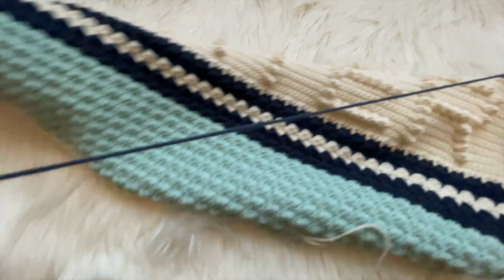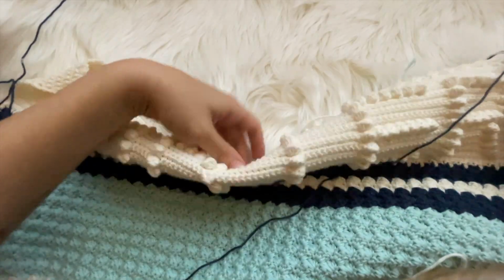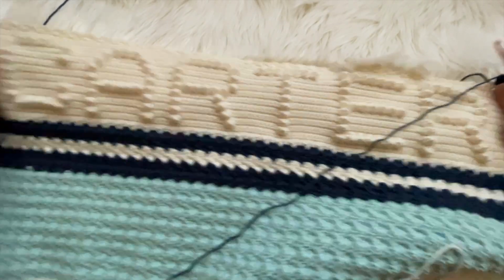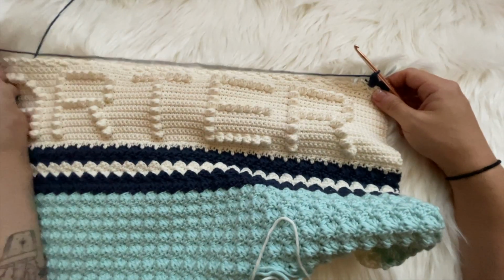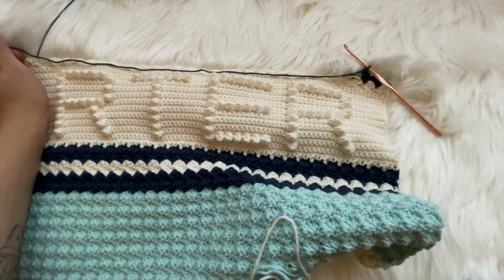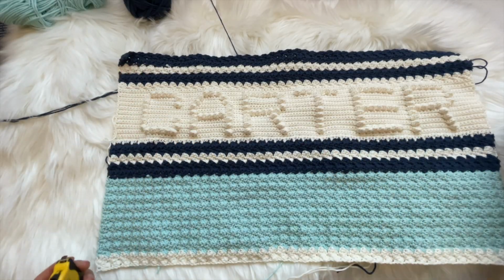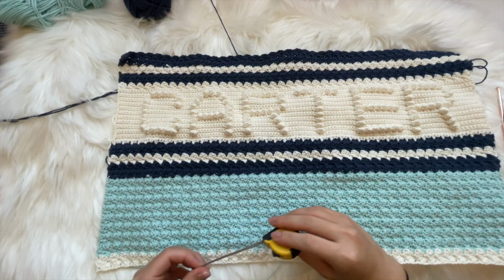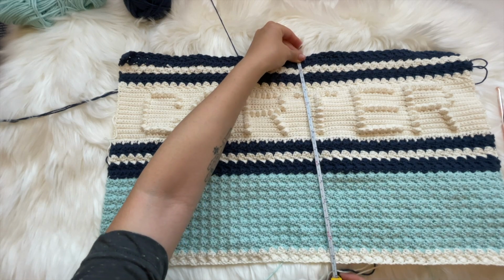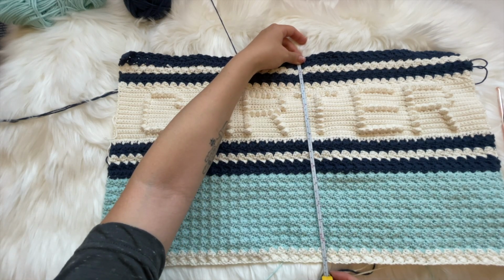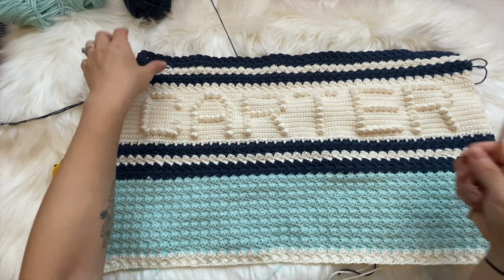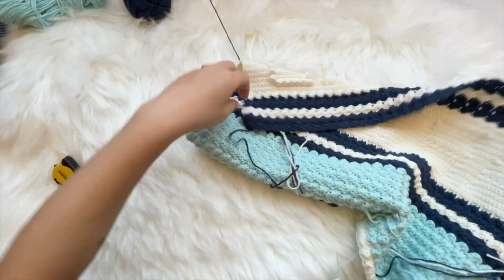So again, we're going to do 3 rows of dark blue, 2 rows of white, and then 3 more rows of dark blue. So go ahead and keep following that pattern, and I will meet you when we are done with the stripes. Okay, so I just finished up my row of stripes up here, and my work right now is measuring about 13¼ inches. And so I'm going to go ahead and finish off this row with you guys.